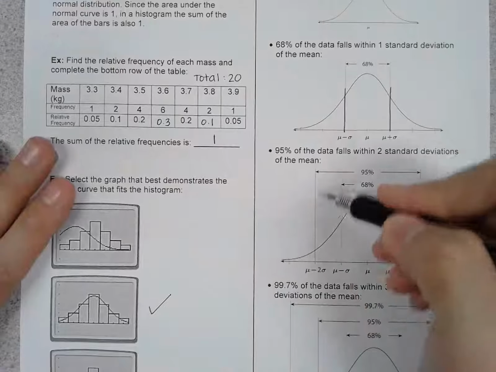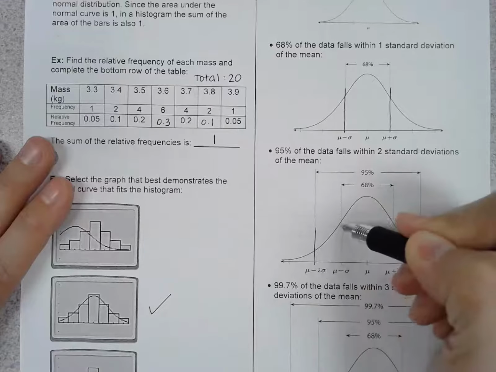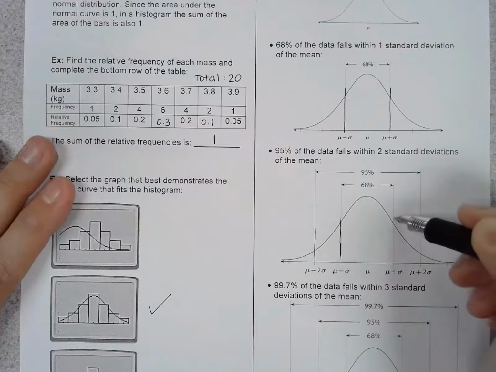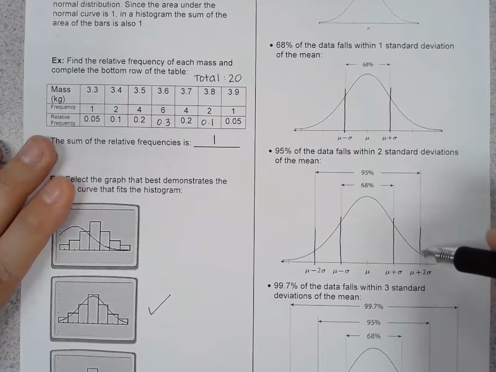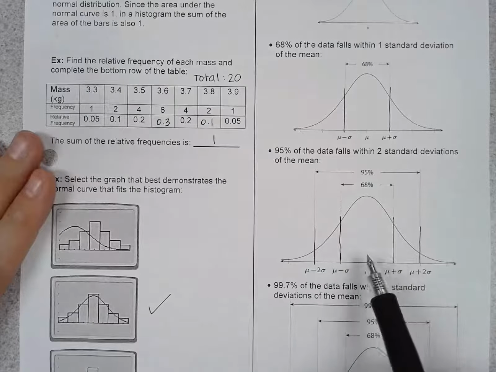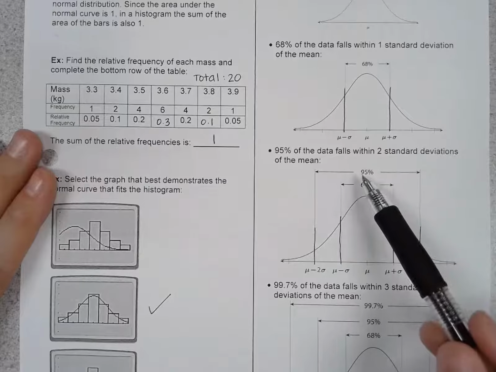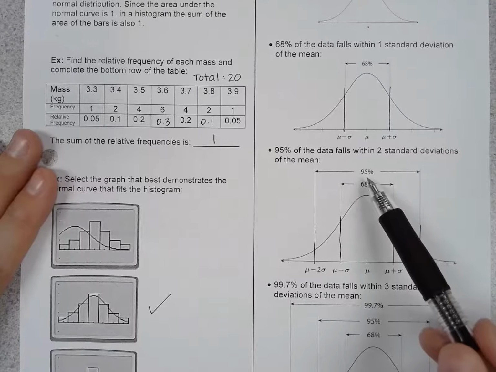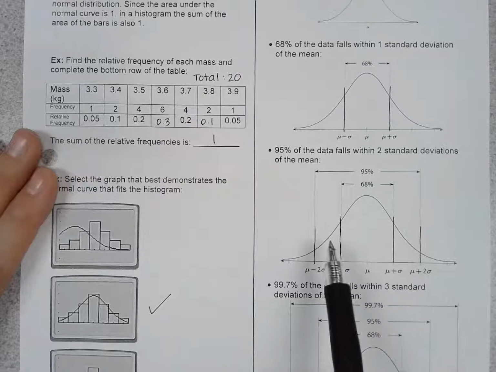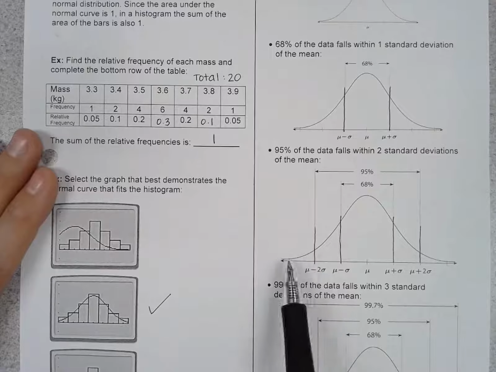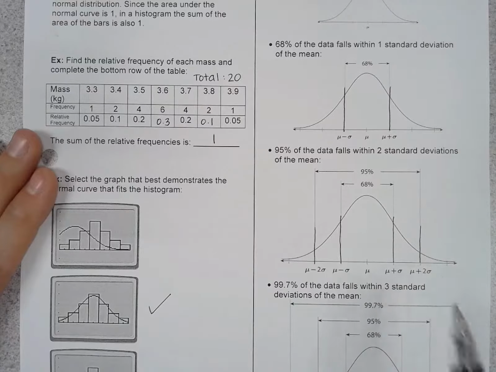95 says that if you count 2 standard deviations away from the mean, 95% of the data is located here. When you see 95%, I want you to think of it as meaning almost all of the data. So almost all of the data would be located here. In fact, there's only this little bit over here and this little bit over here where there would be something else.